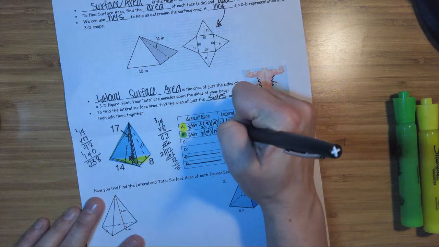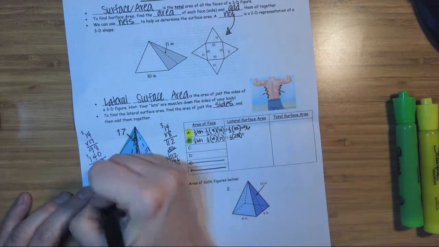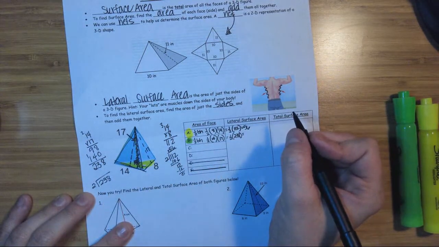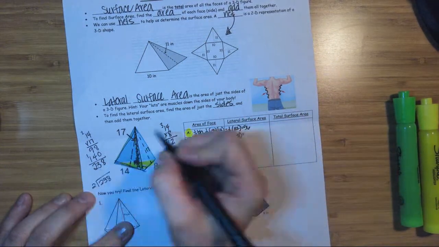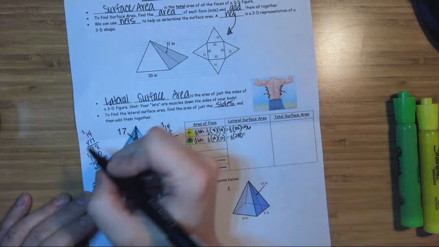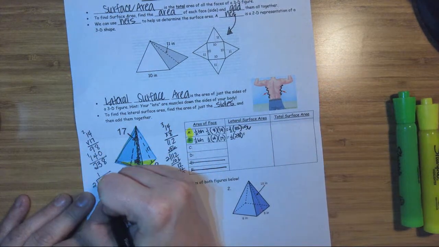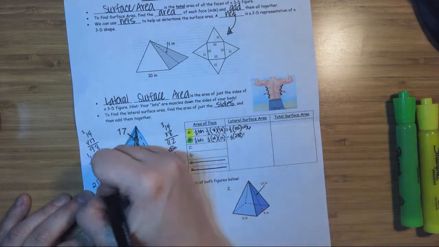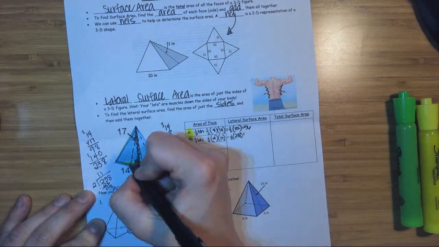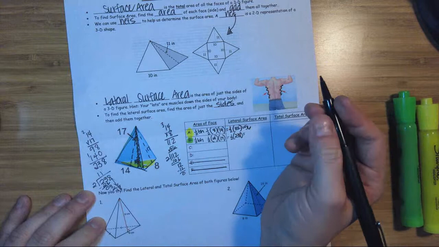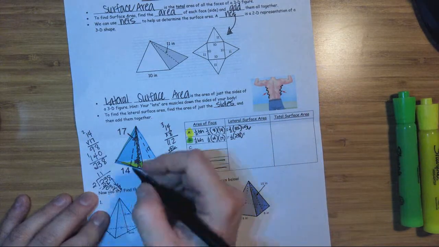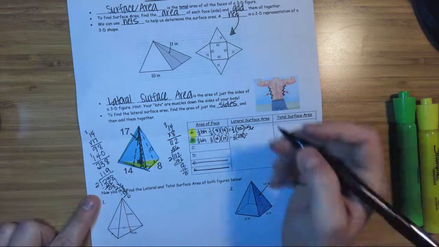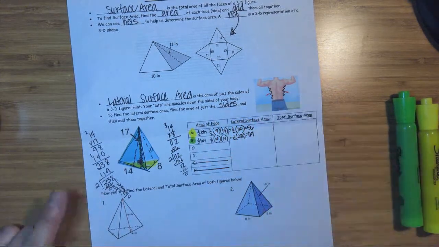So I want 1/2 of 238. So we're going to do 238 divided by 2. And 2 goes into 2 one time. Remainder of 0. Bring down your 3. 2 goes into 3 one time. Subtract 2 to get 1. Bring down your 8. And then 2 goes into 18 9 times. So this is going to be 119.